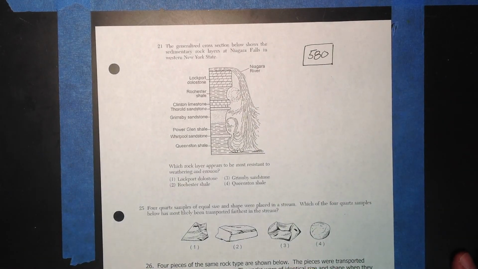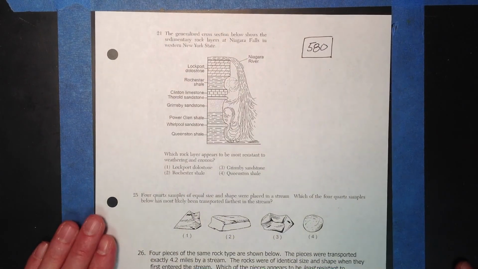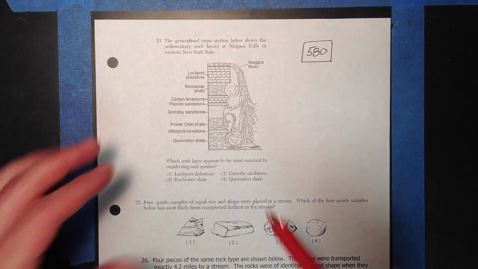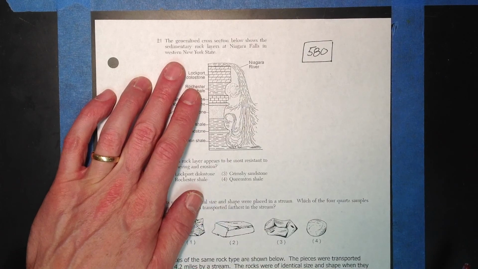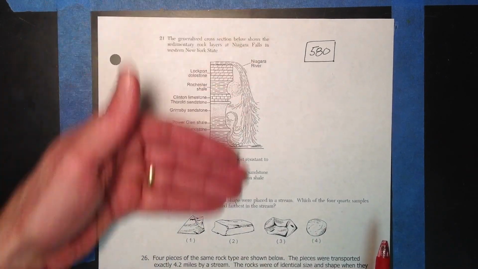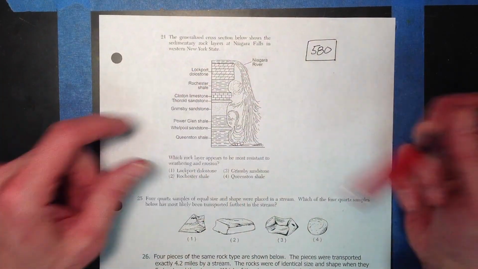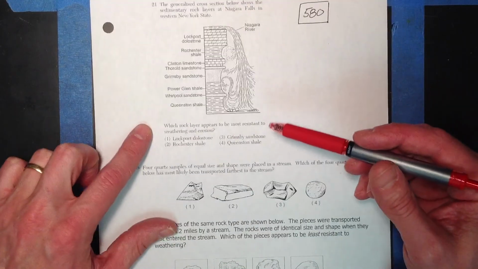Here we go. The generalized cross-section below shows the sedimentary rock layers at Niagara Falls in western New York State. So, cross-section means like you cut down through the rock. Look at the sides of the rock here. And let's see some of the questions, what the choices are.